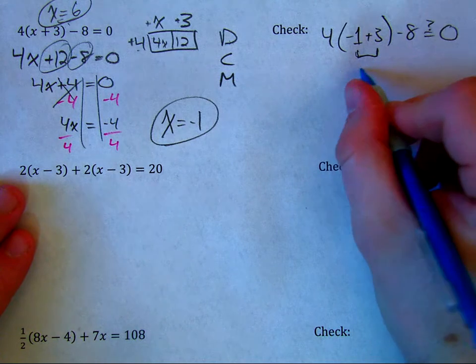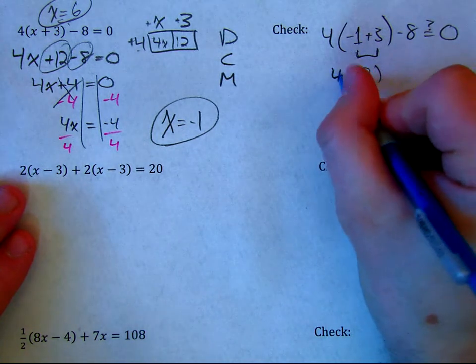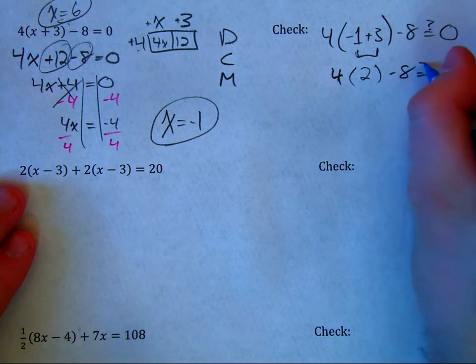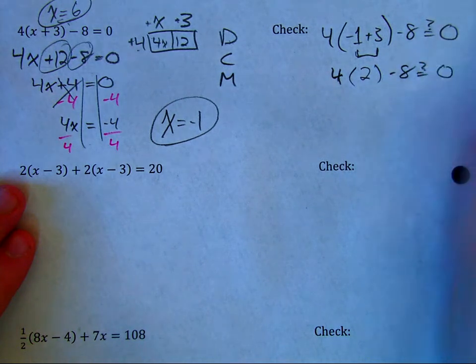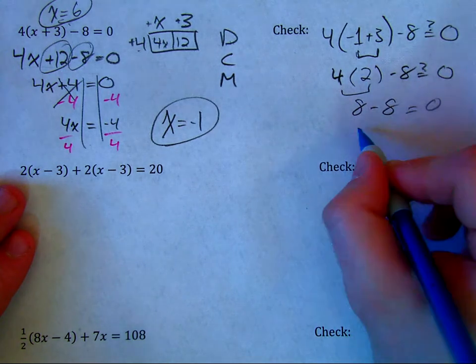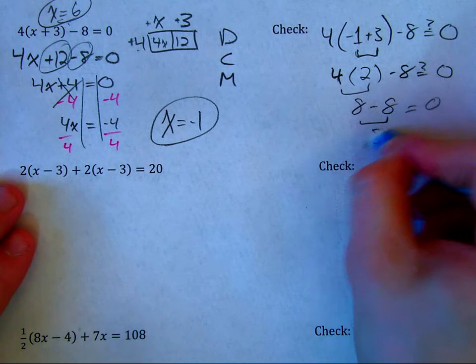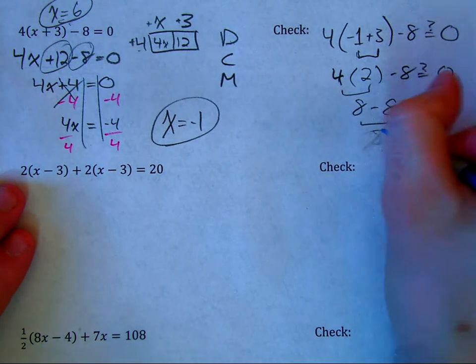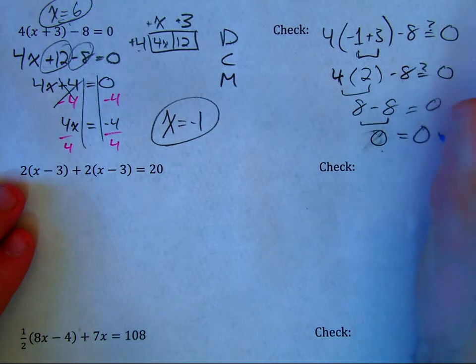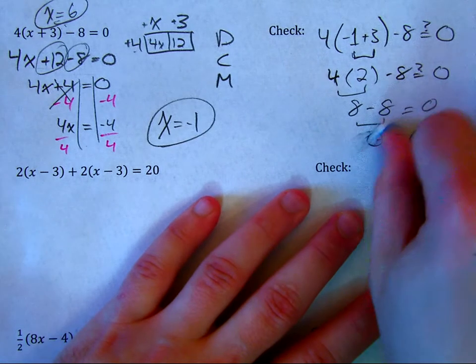So it's going to be 2, and we have times 4, and minus 8. Is that equal to 0? Being able to kind of make a prediction and see each of these steps. Again, 8 minus 8 is equal to 0, so we know we are good.